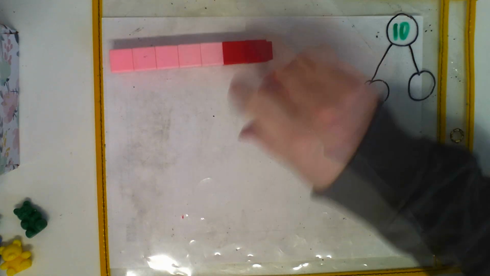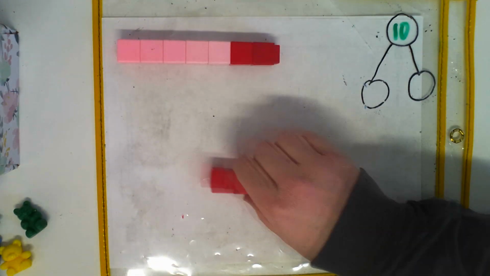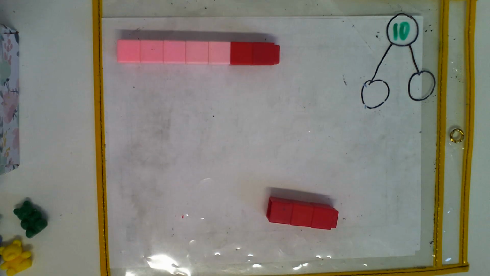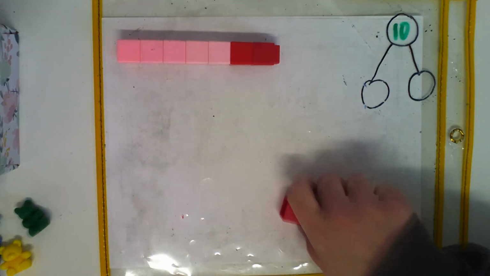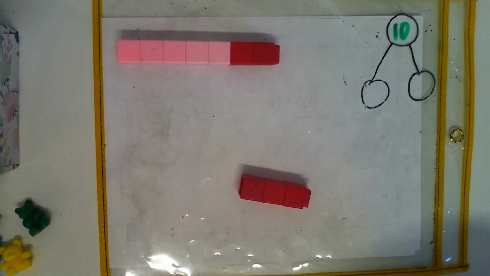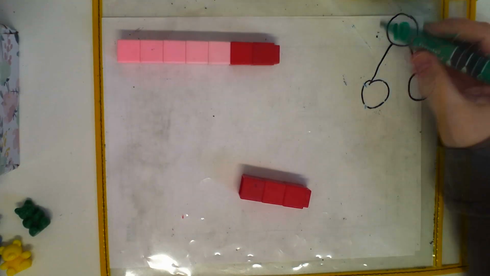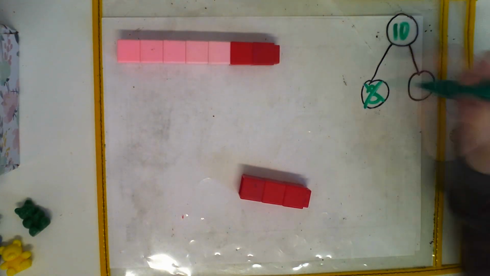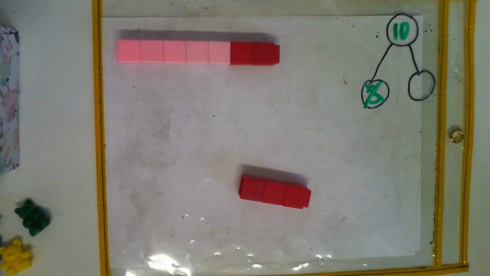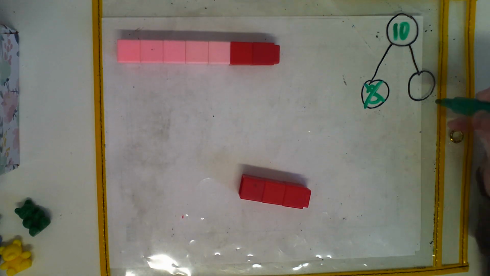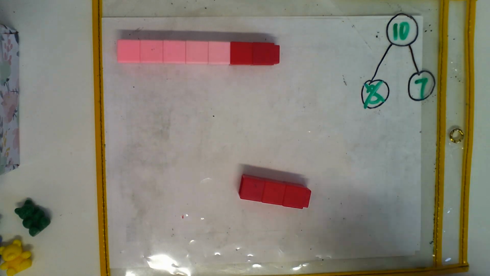How many are left? 5 and 2 more makes 7. So we had 10. We broke off 3. I'm going to make a 3 and then cross it off. That means we are left with 7.